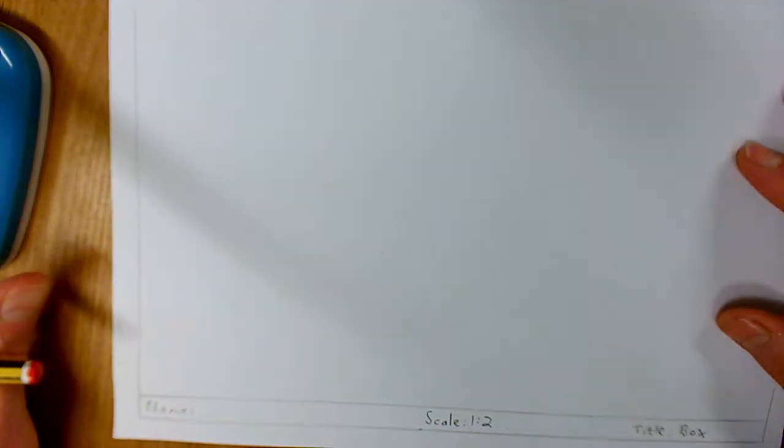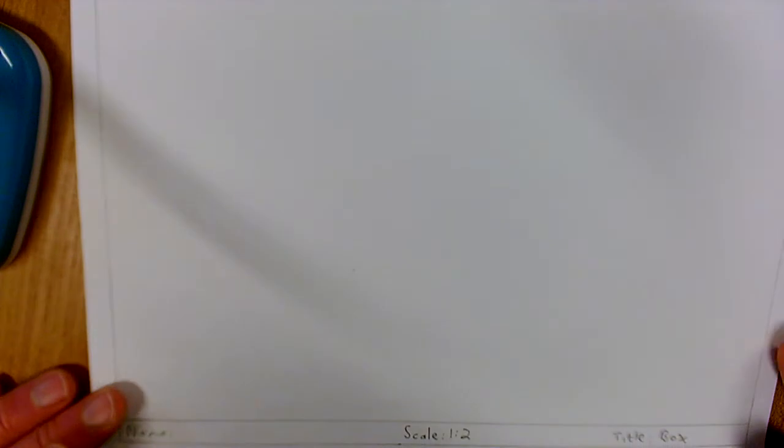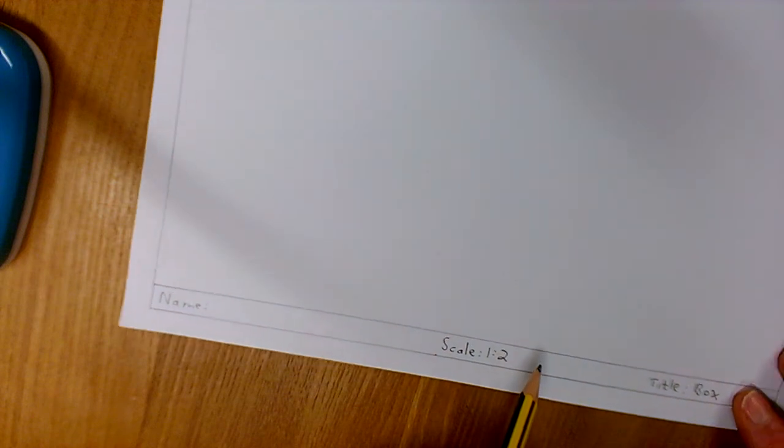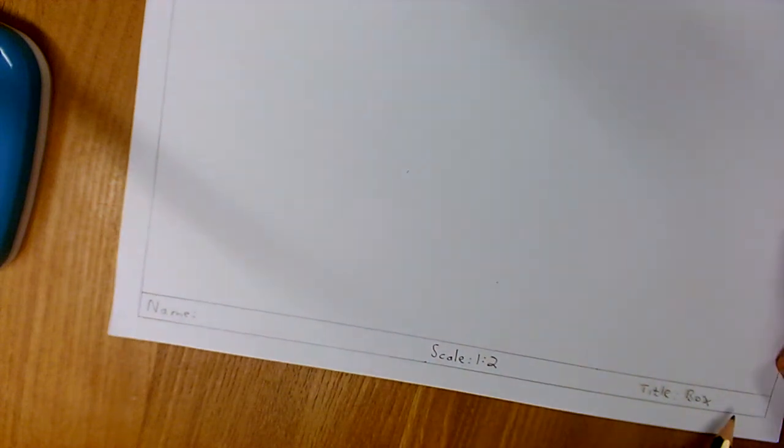So I've got my piece of paper. I'm going to use A4, but potentially you'd use A3, so it's a little bit bigger. I've already put the border on. I've already put the name, and it'll be your name, whoever's drawn it, the scale. I'm looking at 1 to 2 scale today, and I'll talk about it in a little bit, and the title box. So again, that's a very basic layout of an orthographic drawing.